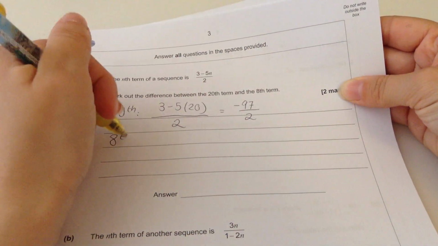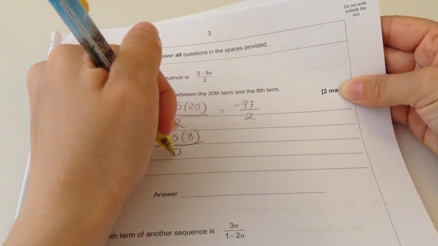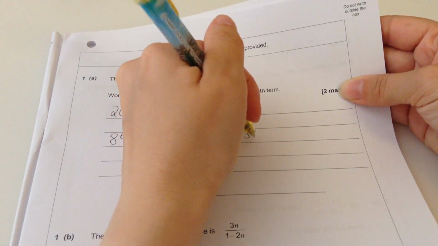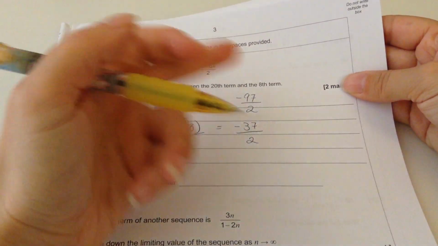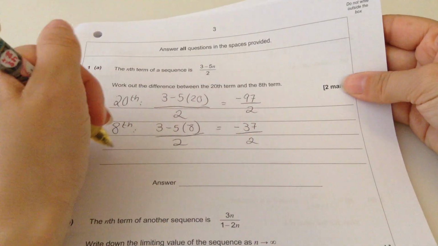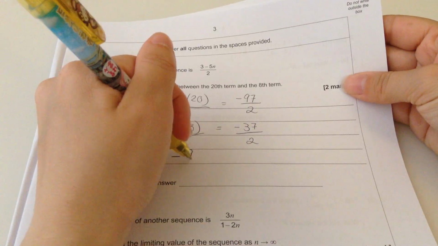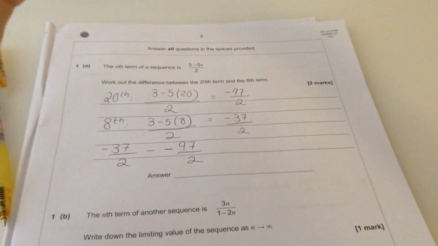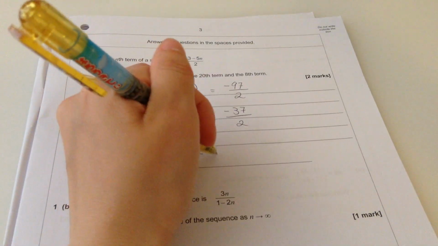And then the 8th term, 3 take away 5 times 8 over 2, so 3 take away 40 is minus 37 over 2, and then I just do the difference. Which one's bigger? That one's bigger. Big one take away small one: minus 37 plus 97, 60 over 2, so that's 30.